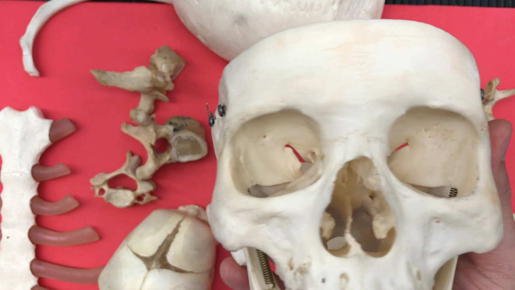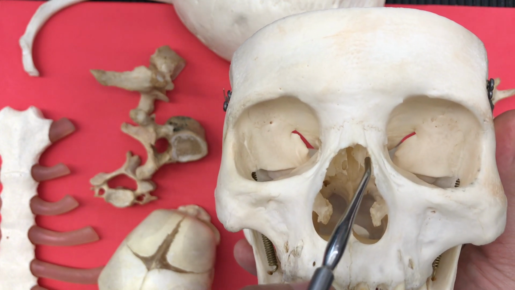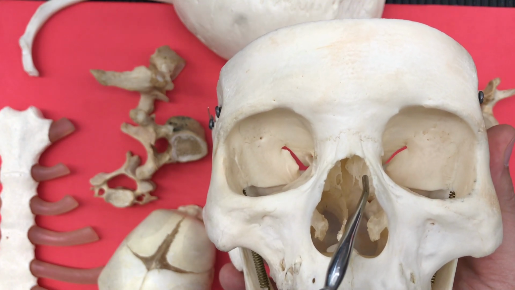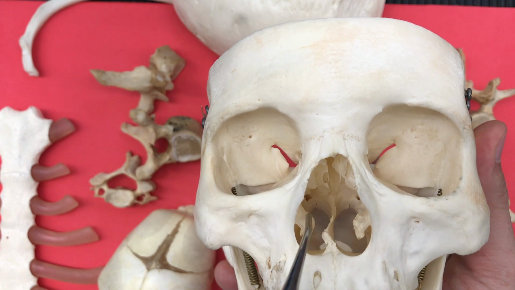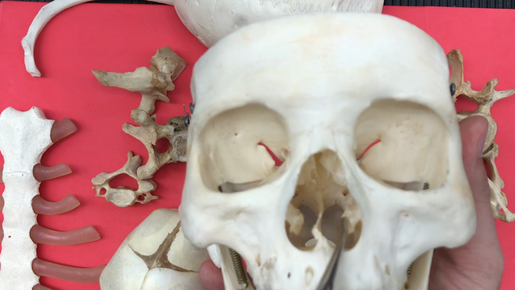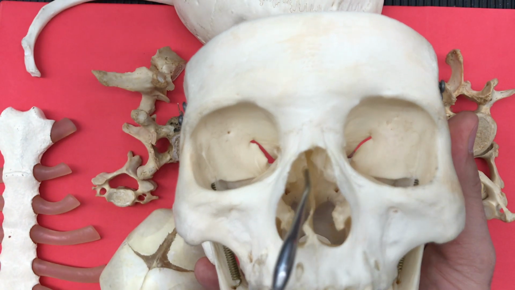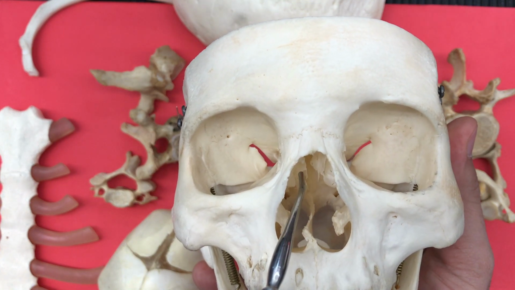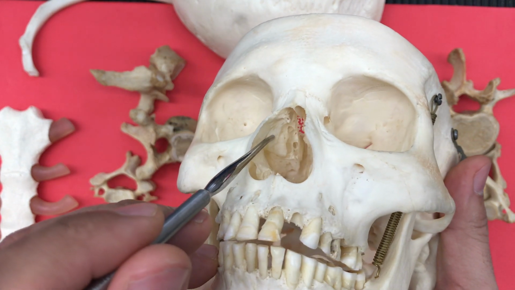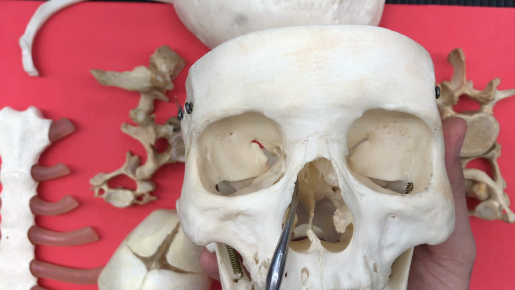ethmoid bone. Now, at first you see you have your conchae here, these bottom conchae and these top conchae here. But actually these are not your superior. These are your inferior nasal conchae. However, these are your middle nasal conchae. So the middle nasal conchae belong to the ethmoid bone, and the superior nasal conchae, which you can't see from this angle, also belong to the ethmoid bone.